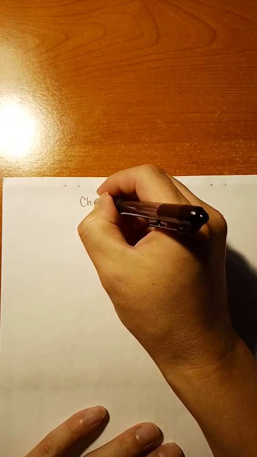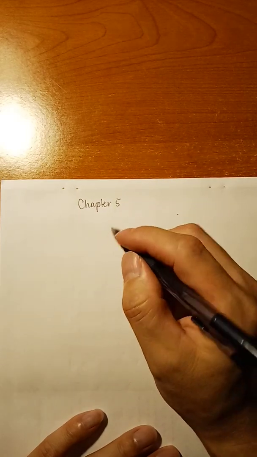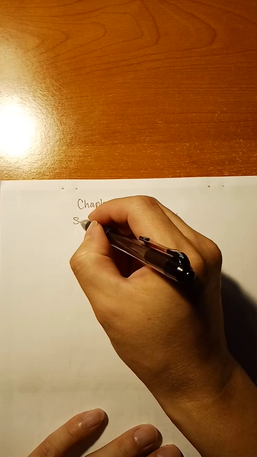Okay, let's continue our study. We've already finished section 4.6. We will skip section 4.7. We'll jump to chapter 5. Chapter 5 is called Series Representations for Analytic Functions.